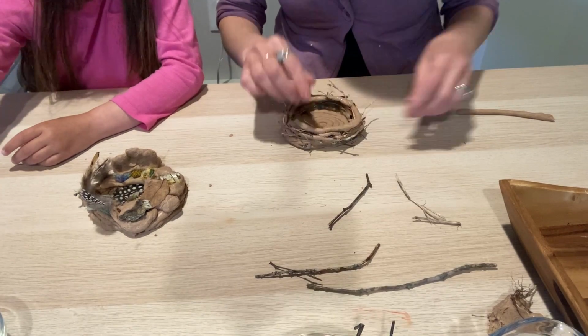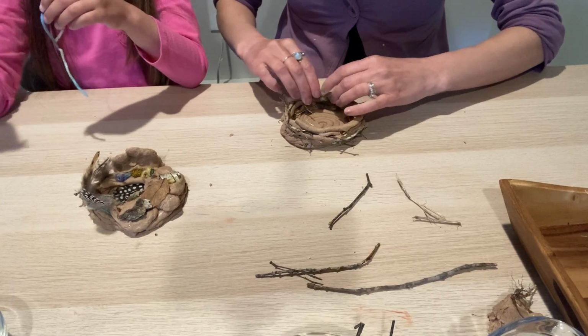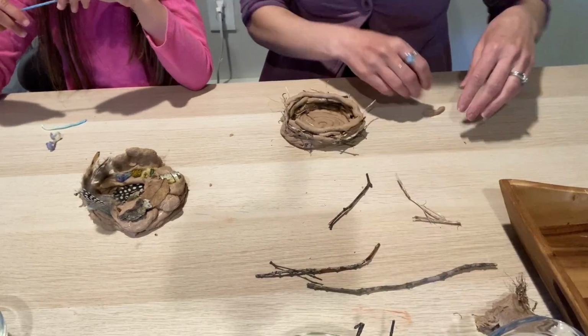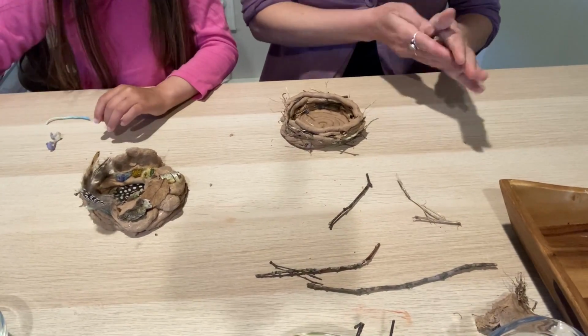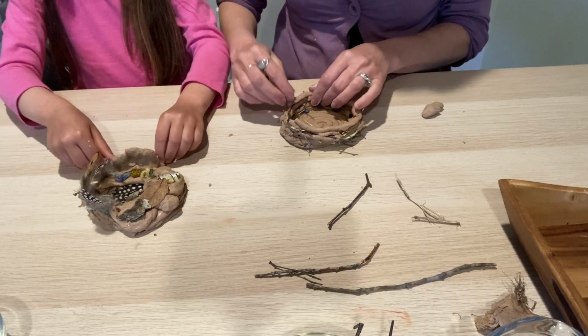all around the top. What did you do with your feathers? I put 2 feathers on the inside of my nest to line the inside. I need to put this last coil just a little bit. So it's nice, like a nice soft wall? Yeah, that's what I was thinking. What do you think? Do you think birds do that?